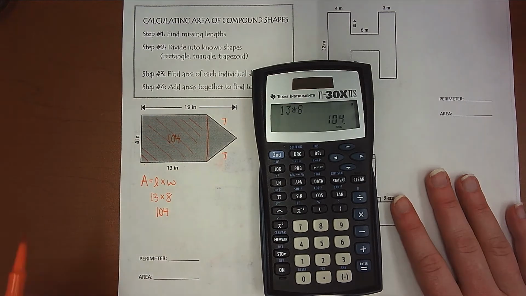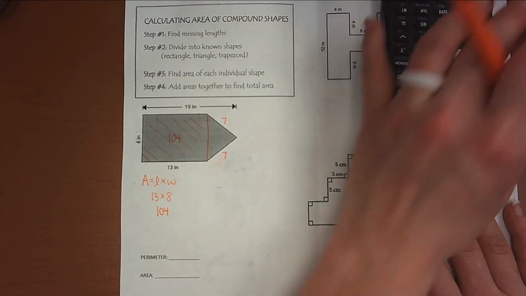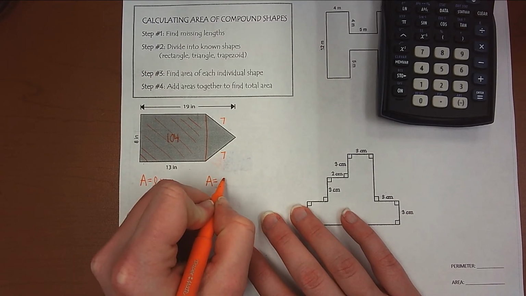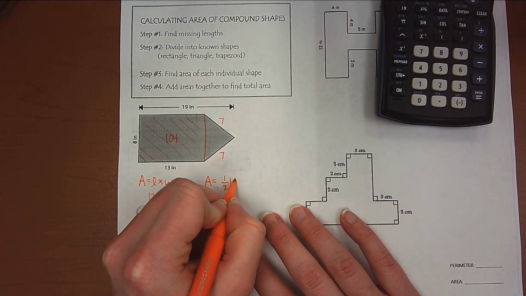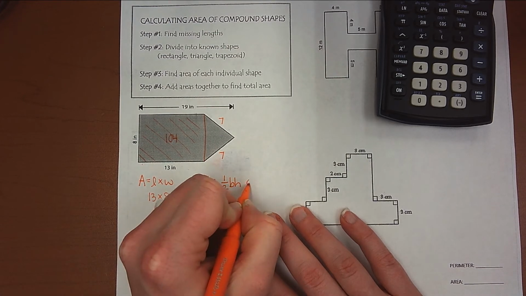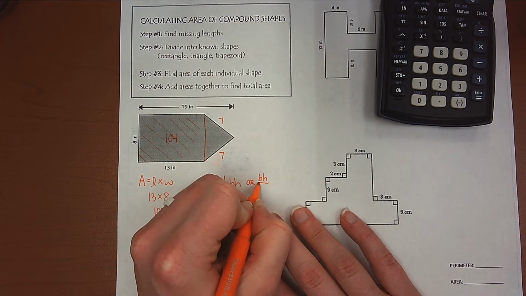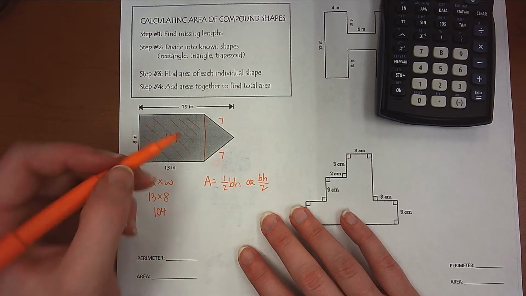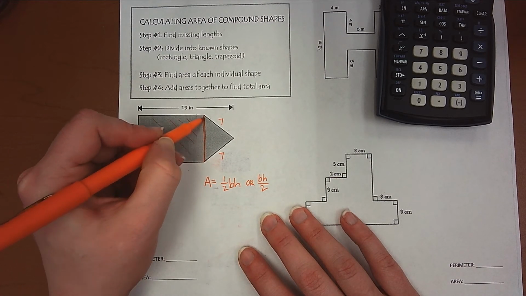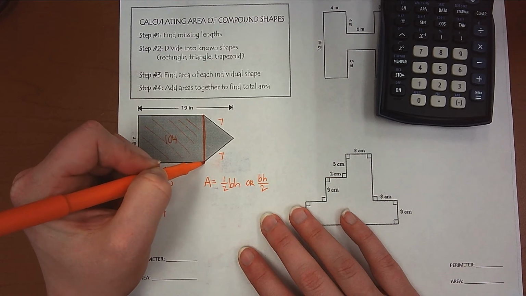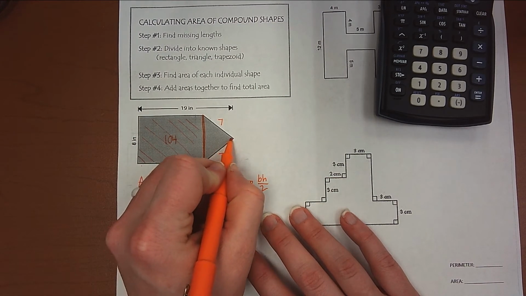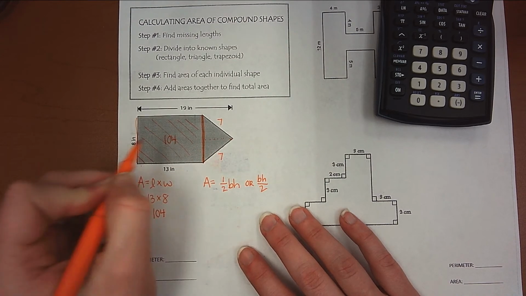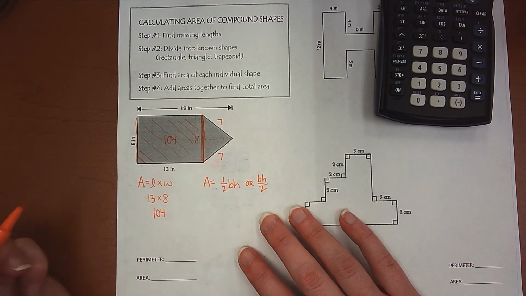I also have to find the area of my triangle. The area formula is 1/2 base times height, or base times height divided by 2, depending on how you decide to do that. My base and my height have to be perpendicular, so I'm going to draw a dotted line here. If this side is 8, then this side of my rectangle is also 8.